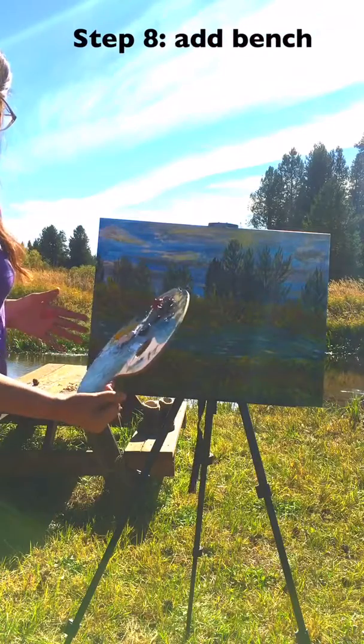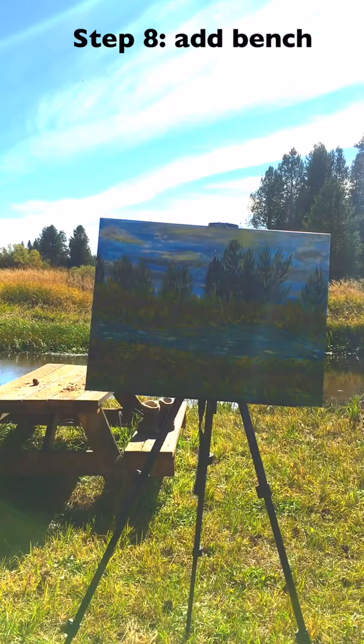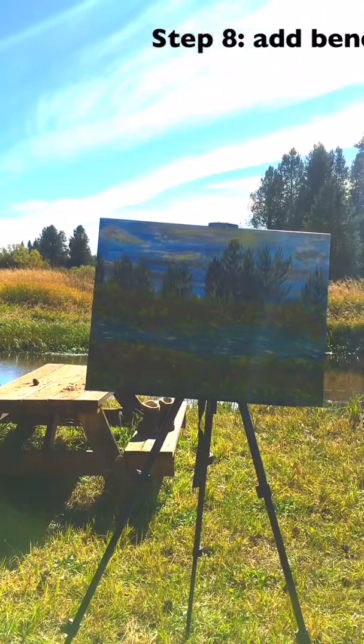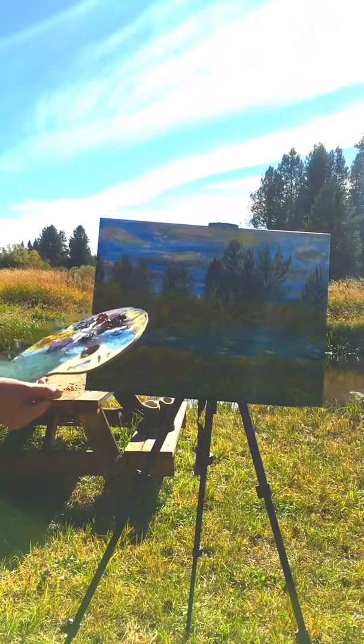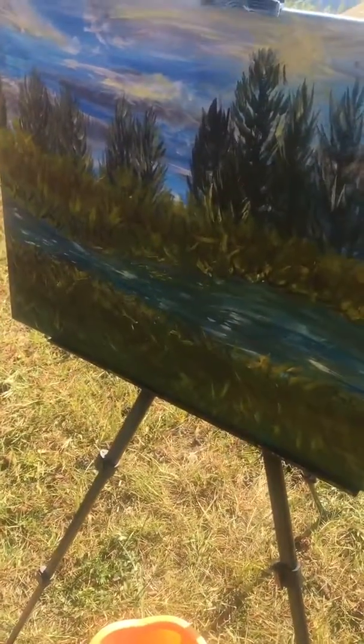So here we have the wooden bench. So that's going to go at an angle from the angle that we're at, yeah. And so we're also cutting it off as well. So I'm going to go ahead and get that bench started for you.